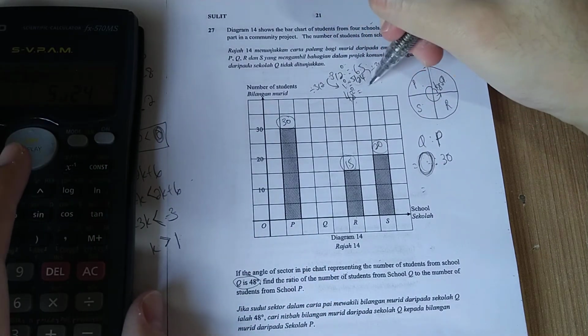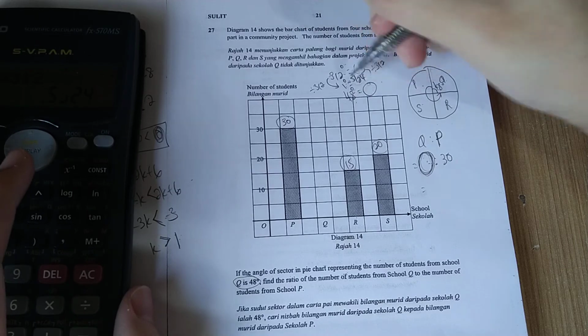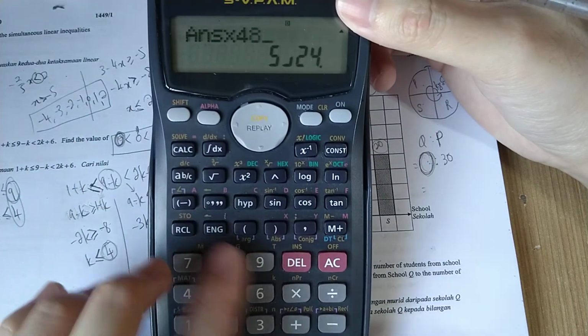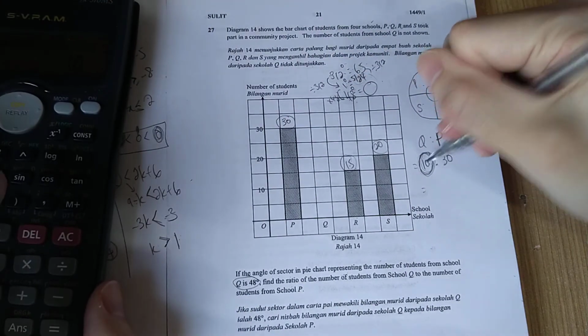So 48 degrees, how many students? 5 over 24 times 48. Because here times 48, the other one also times 48. So when you times 48, you get the answer 10. So 10 will be the number of students in school Q.